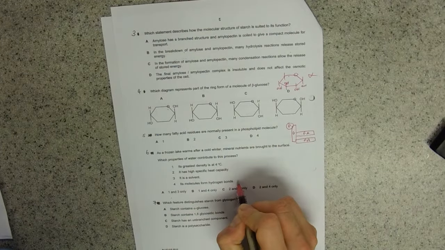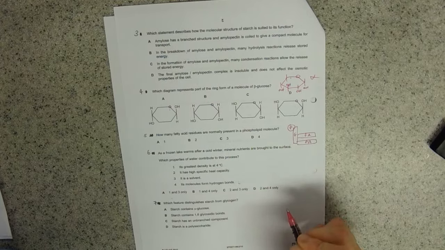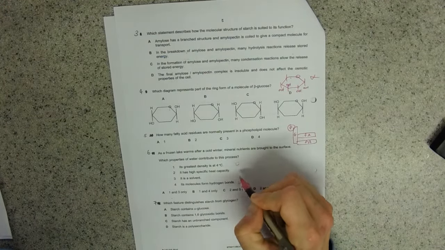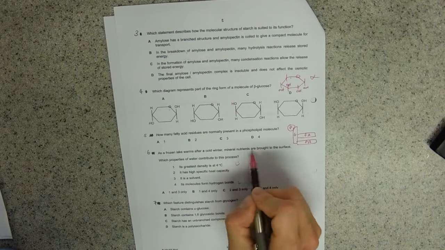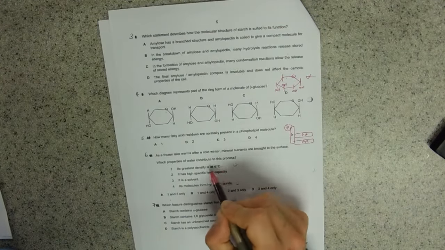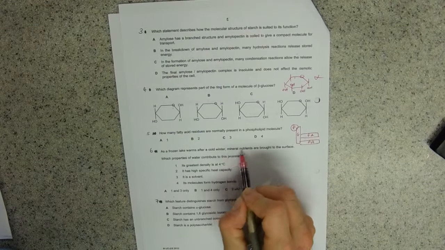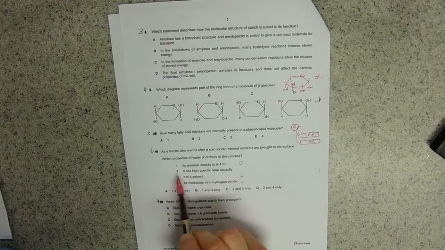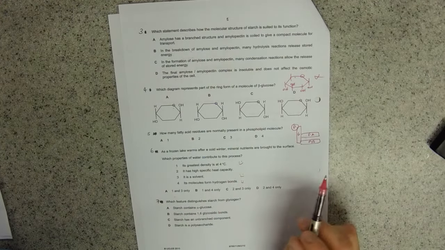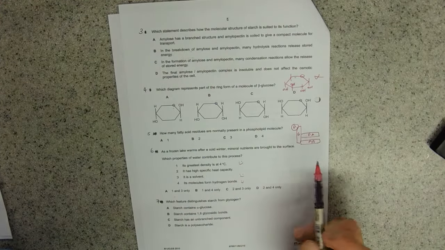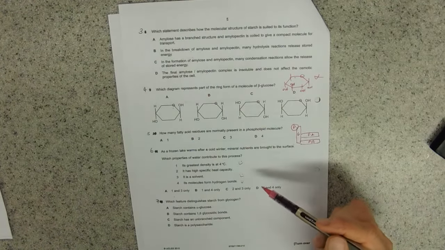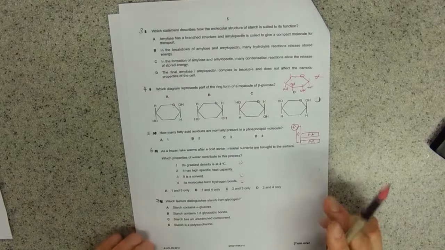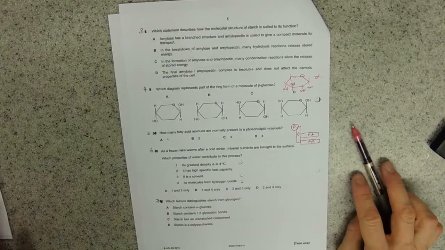My sympathy, because I would think, well, that's relevant. That's definitely relevant. But it wants things moving to the surface. So it's got to be something to do with density, and then mineral nutrients, so they've got to dissolve. And 2, yeah, true, but maybe not so important. So you think, well, I want to say 1, 3 and 4, but I can't. So I've got to go for the one that's most like that, with the most important parts.